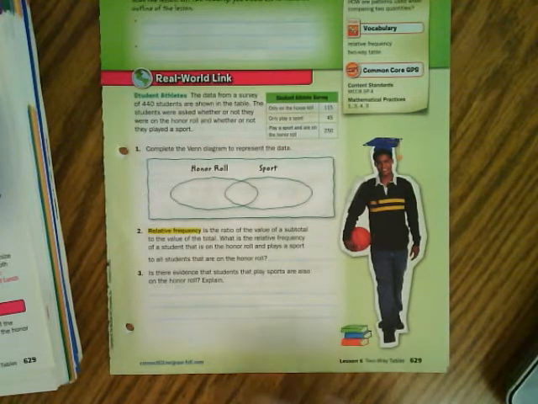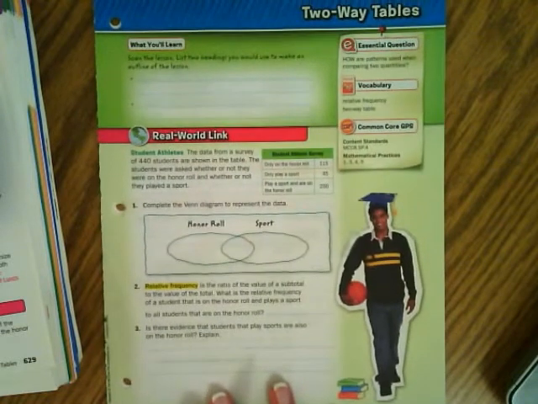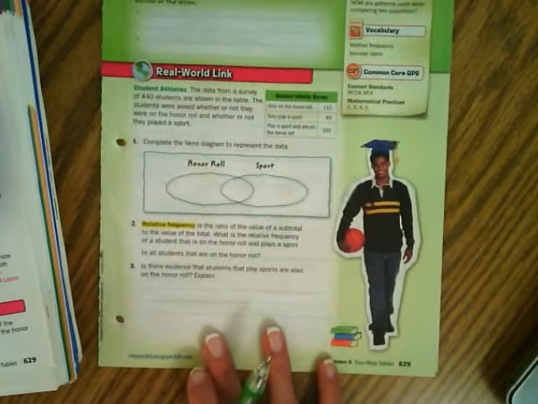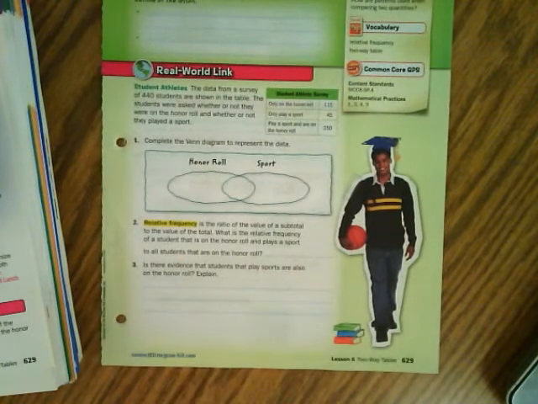Now, as I said, we are taking notes on two-way tables. I need you to turn to page 629 in your textbook. As you listen to this video and go through this section, you are responsible for writing down everything I write down and completing the examples. You will have some homework problems at the end of this lesson. Also, you can pause this video at any time.